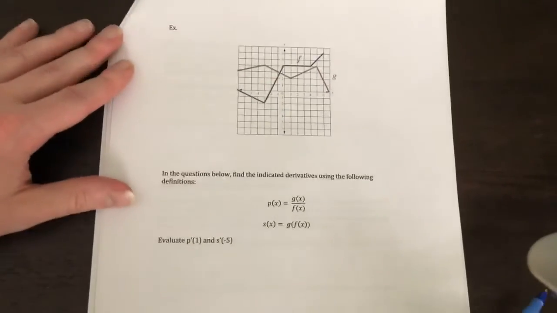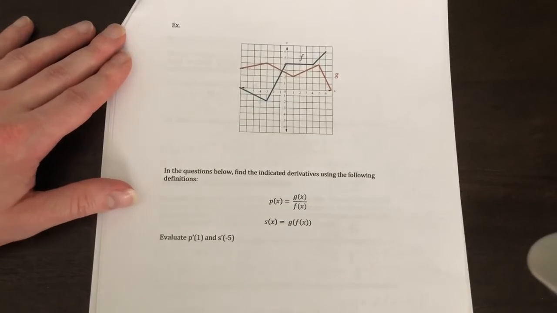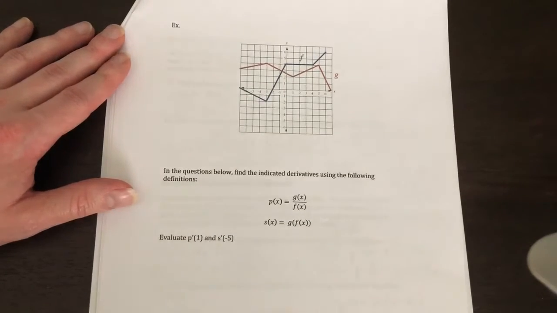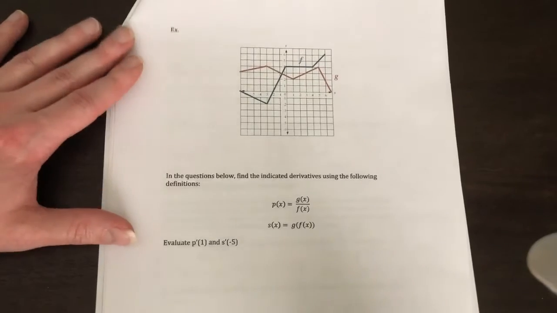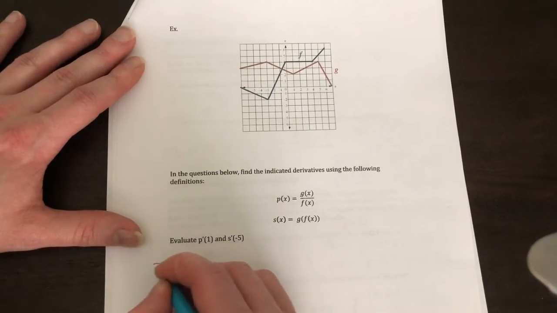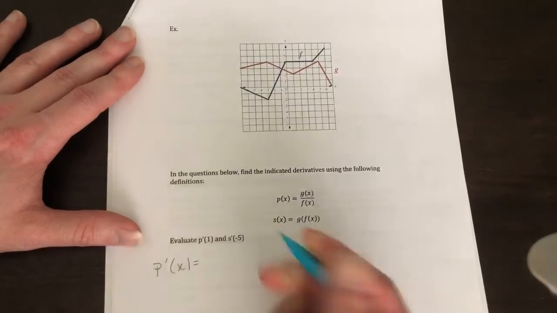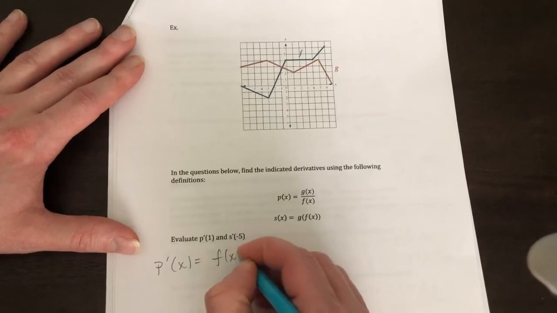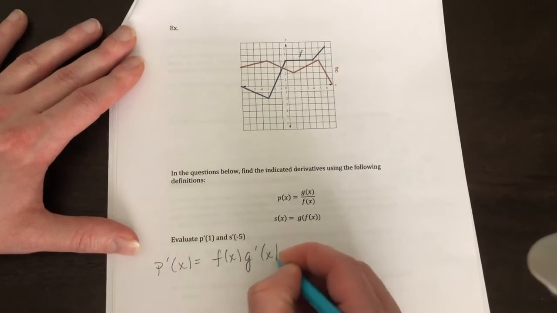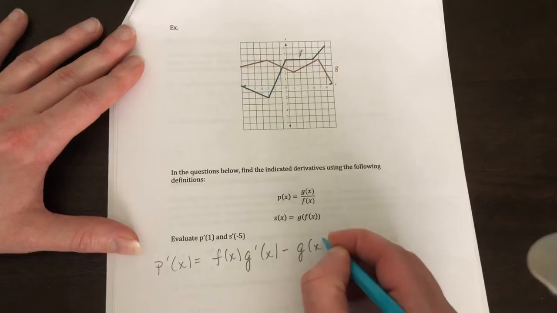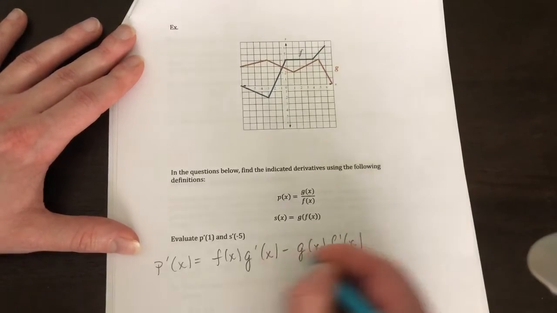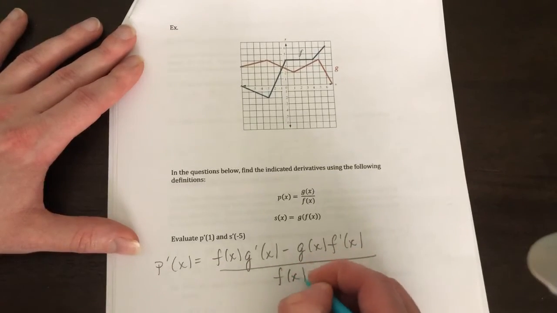Okay, the last type of question is if we have a graph. And so we can read the y values and the slopes from the graph. So for p of x, p prime of x is equal to: write the bottom, derivative of the top, minus write the top, derivative of the bottom, all over the bottom squared.